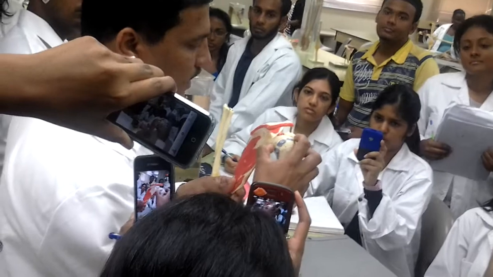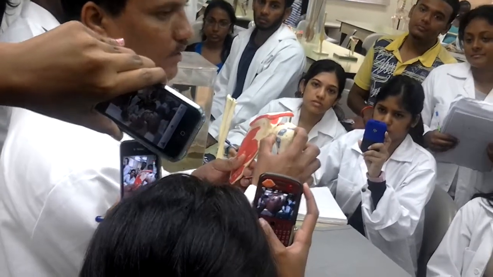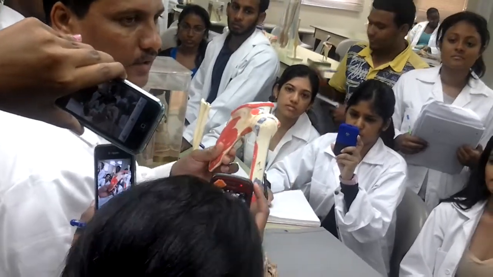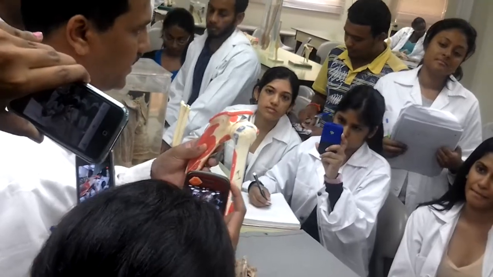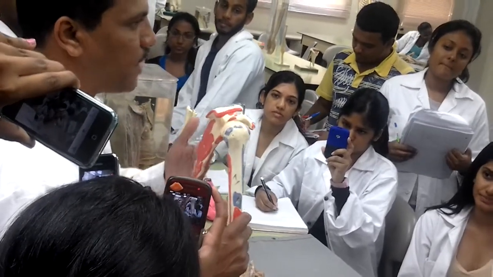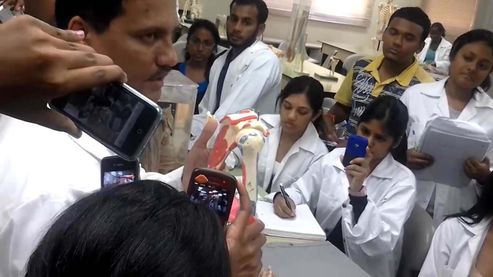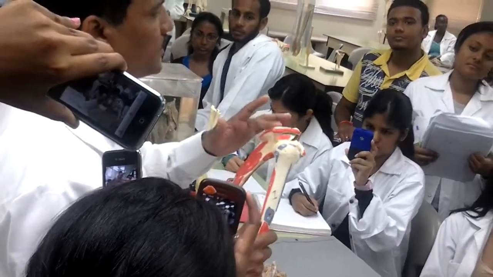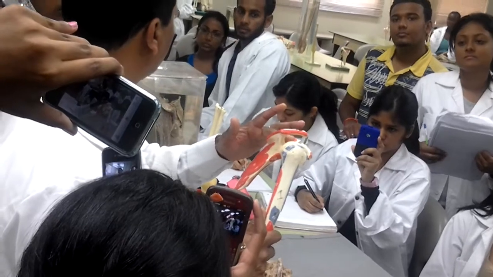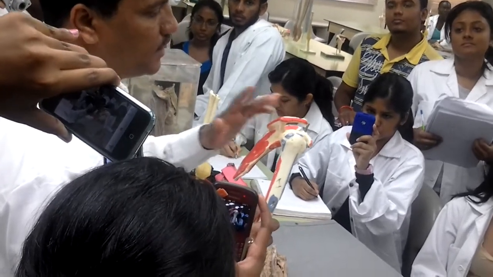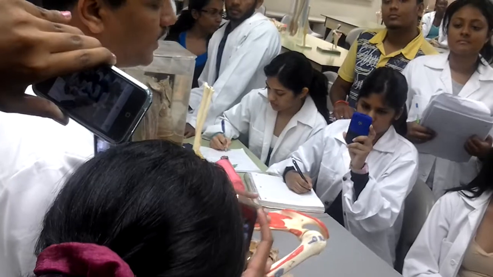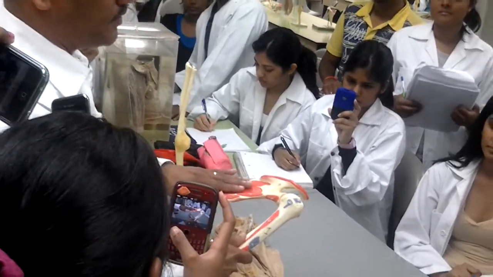Now we are seeing in the glenoidal cavity the head of the humerus articulating to form the shoulder joint. Right? Now this is the subscapular fossa on the ventral surface where the subscapularis muscle is present. And this is the supraspinatus fossa above the spine, supraspinatus muscle. Infraspinatus fossa, that is the infraspinatus muscle. Right?